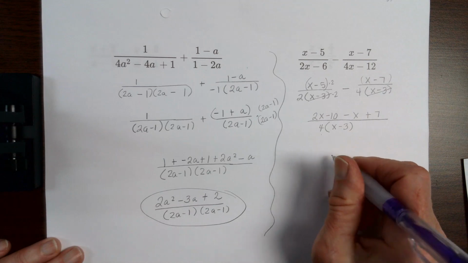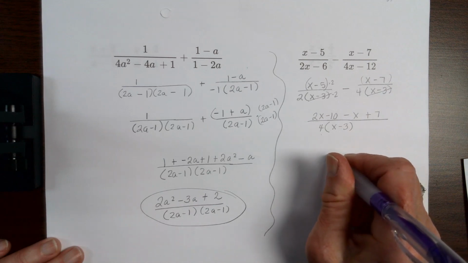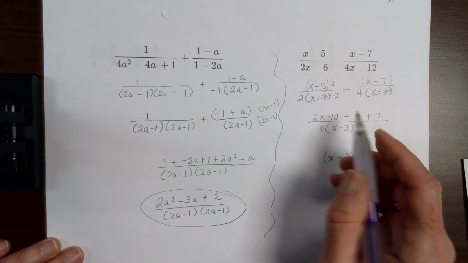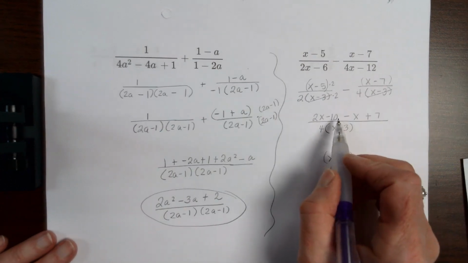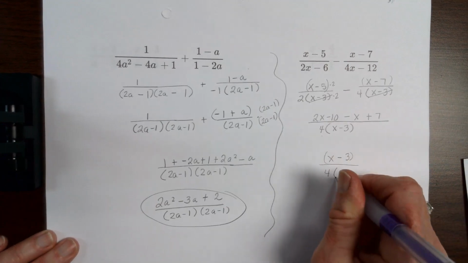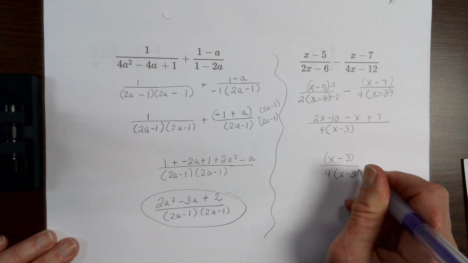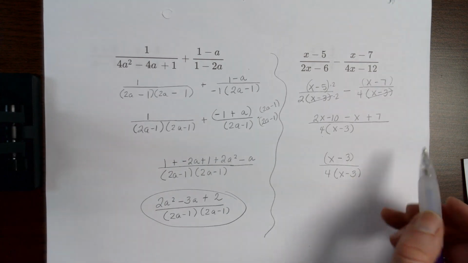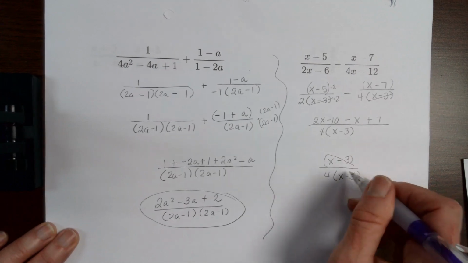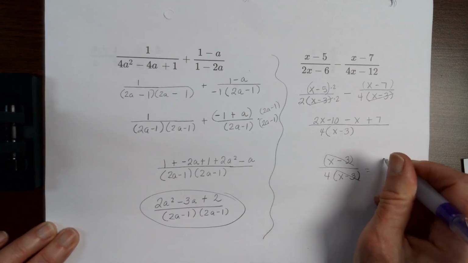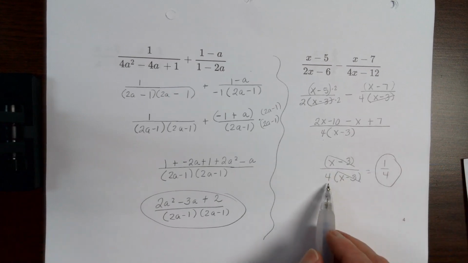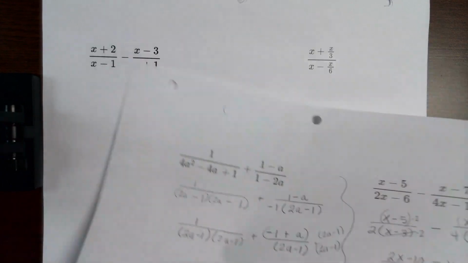When I put these things together, I've got x minus 3 on the top, because 2x minus x, and then negative 10 plus 7, and it's over 4 times x minus 3. So these two will eliminate out. Now remember, you can't break them up, but if the whole thing will eliminate out, you can do so. So I'm left with a 1 over 4. You've got to have the 1 there so that you know that the 4 is on the bottom.